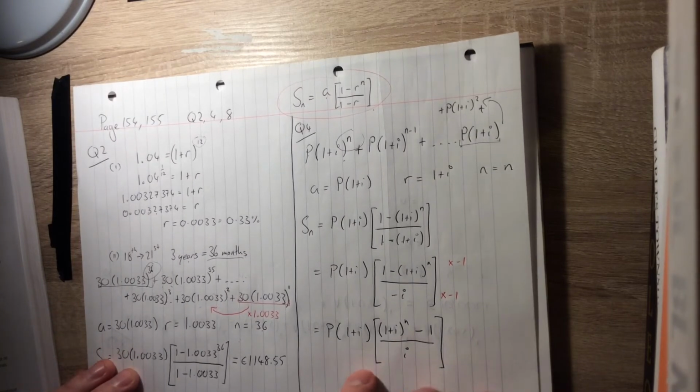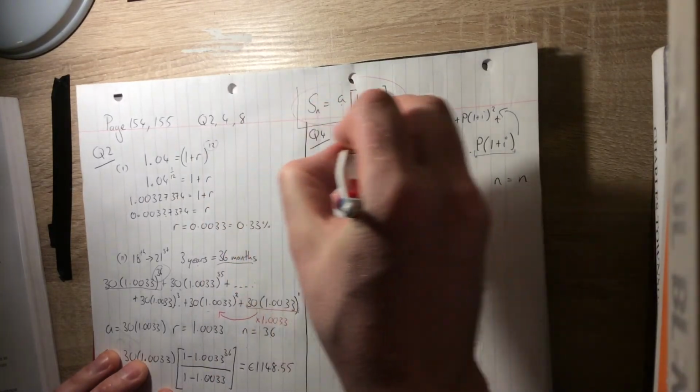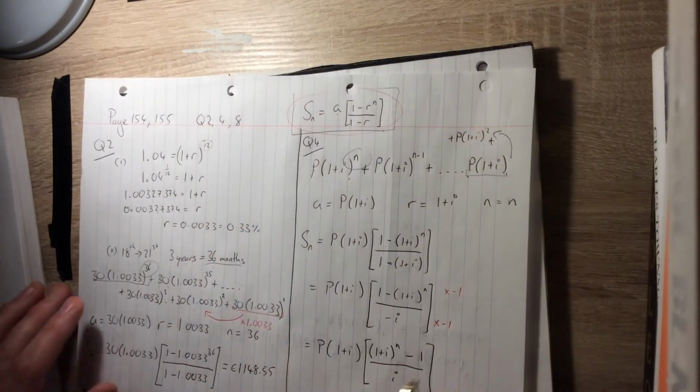We don't really use that formula very often. I prefer you to learn to use the geometric series and use this formula here. Okay, that's the one that I'm going to come back to over and over.